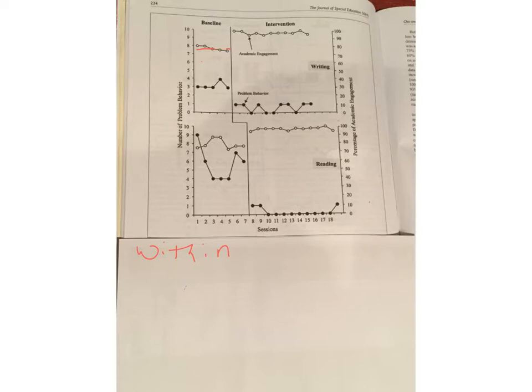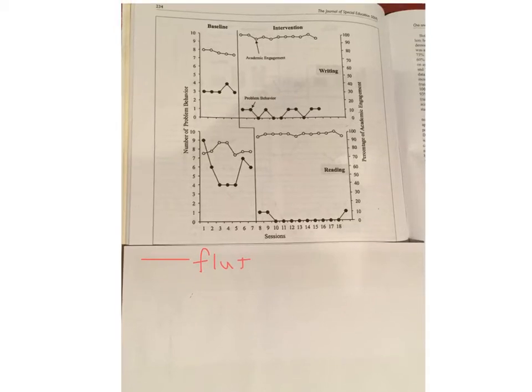Now, the next thing you take a look at is the trend of those scores. And by trend, we mean what direction the student's performance is moving towards. Now, trend can be down here in the bottom white space. Trend can be flat. Trend can be accelerating or improving, or trend can be decelerating or deteriorating.